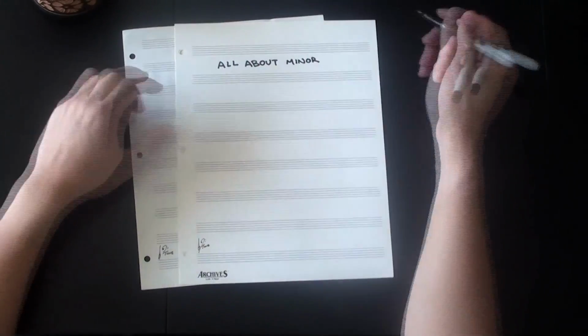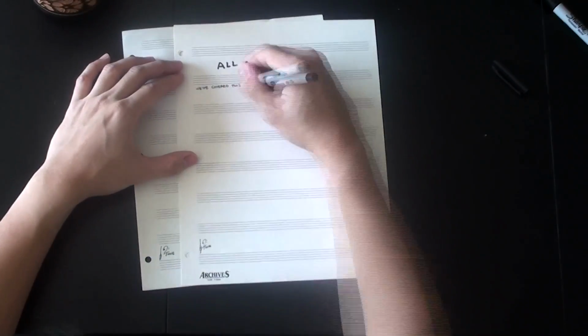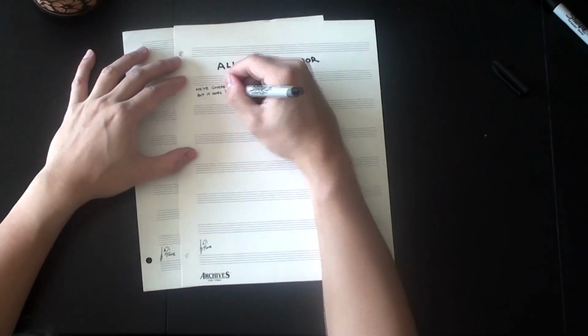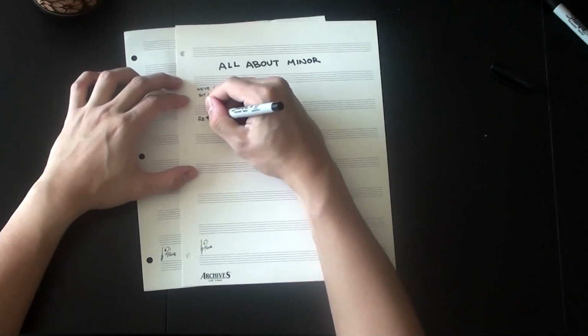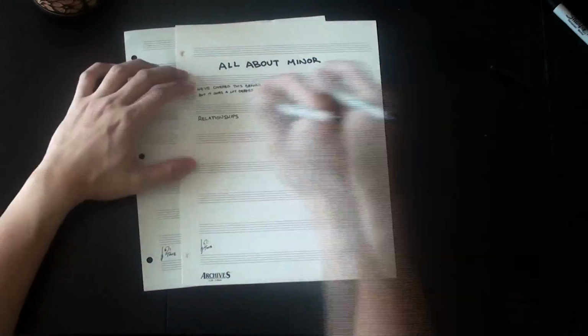Today we're going to talk about minor. Now we've already discussed minor harmony a little bit, but our focus has been on chord functions in major scales, and there are some important concerns to keep in mind when writing in minor that we haven't covered yet. First, I want to take some time to talk about the relationships between major and minor.